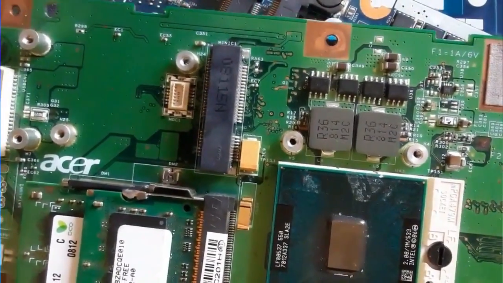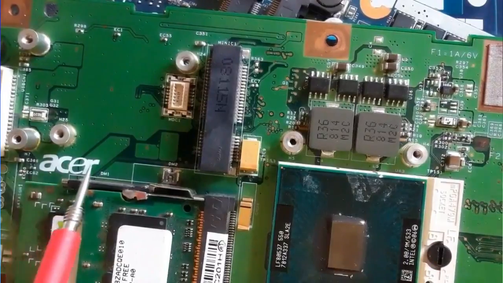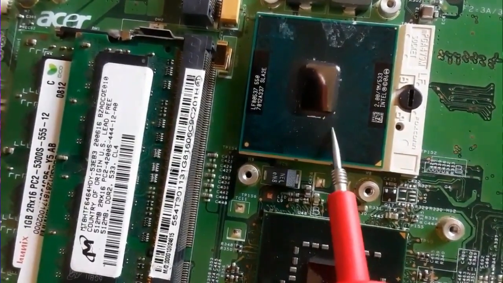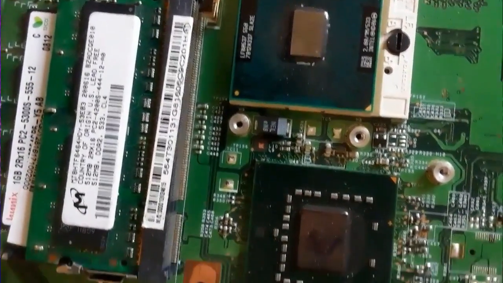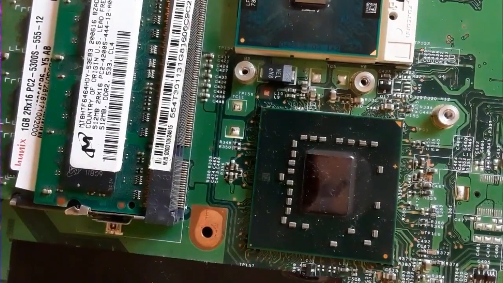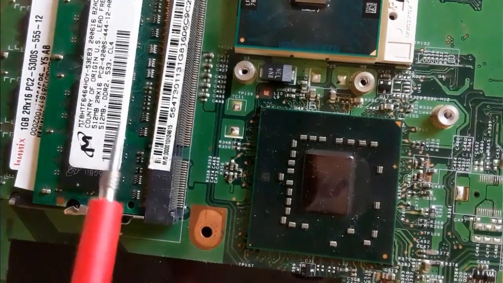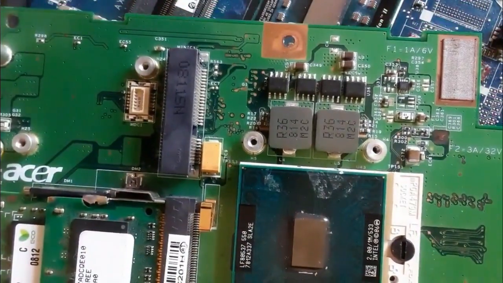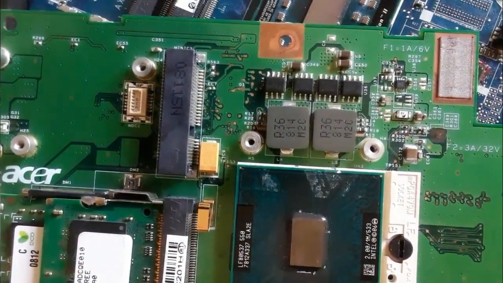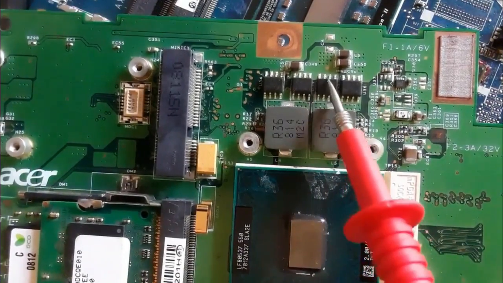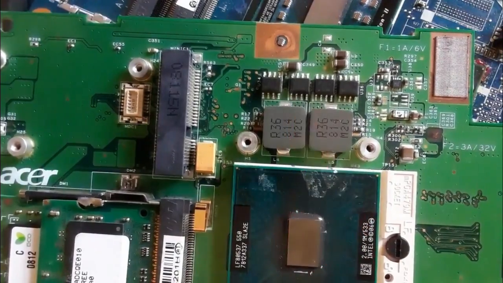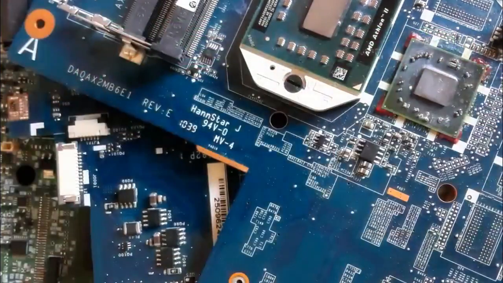So this is another motherboard, as you can see. This is an Acer motherboard. Always we have the processor, as you can see. This is the processor. Here we have the GMCH or the north bridge. This is the random access memory. Over here we have the power channels for the processor, two inductors or coils, and here 4 MOSFETs, 2 and 2 for both channels. Let's see the other side.